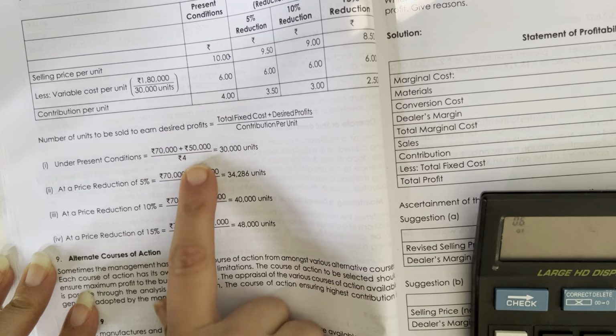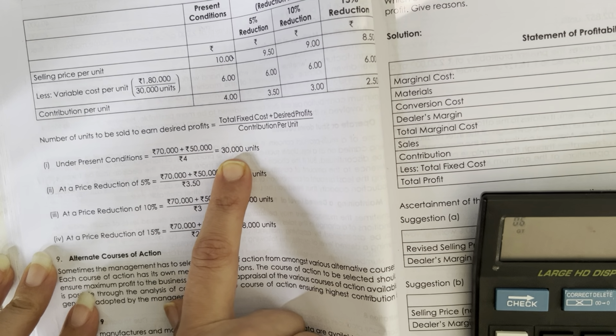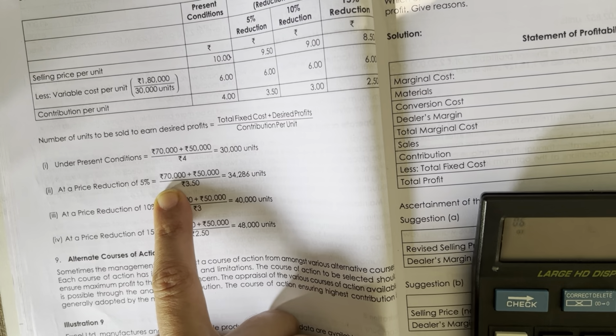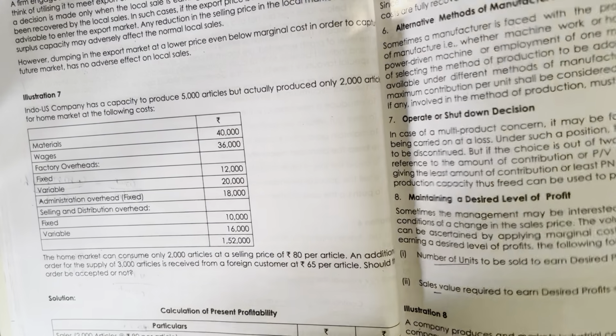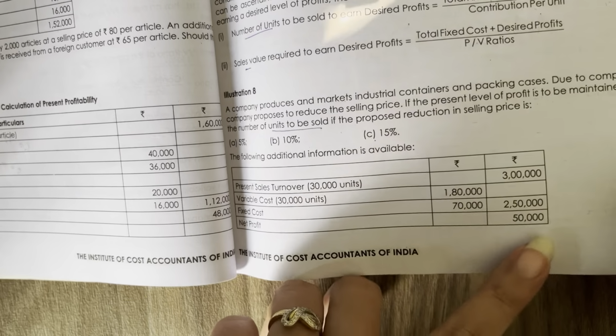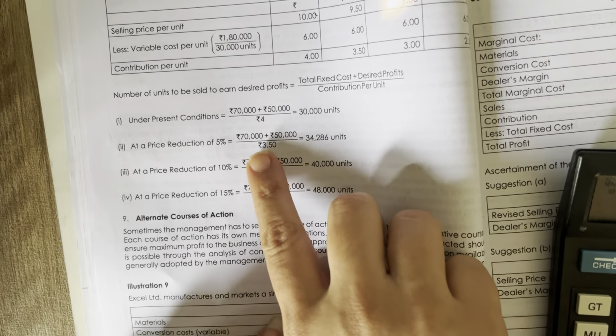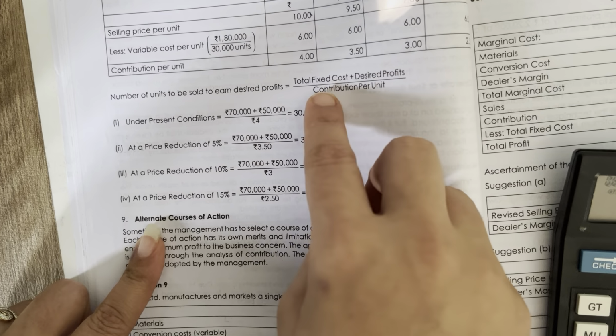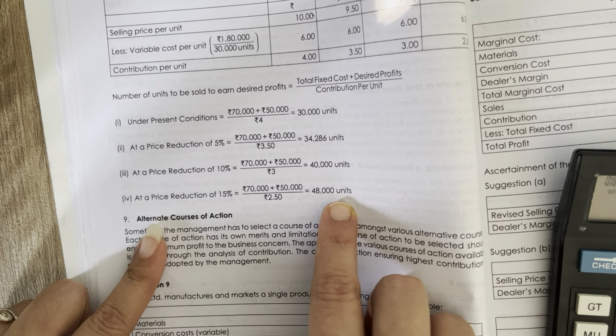If I divide this, I'll get 30,000 units. If I add the fixed cost and desired profit and divide by contribution, I'll get the number of units for the different situations.